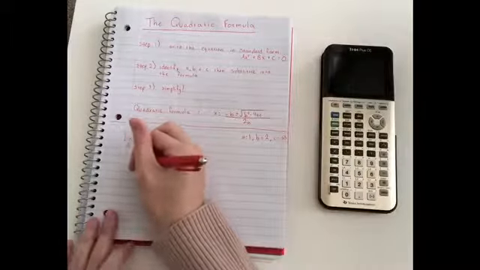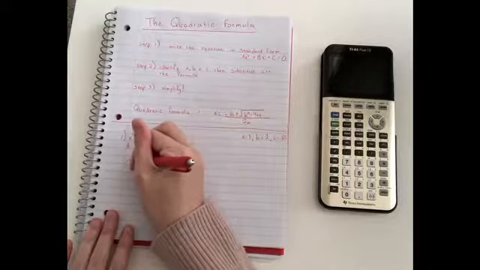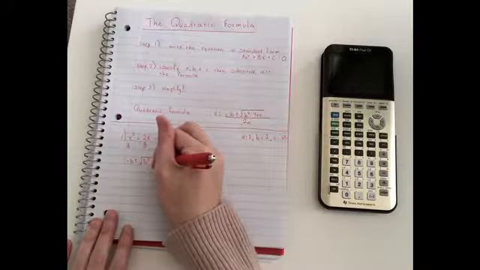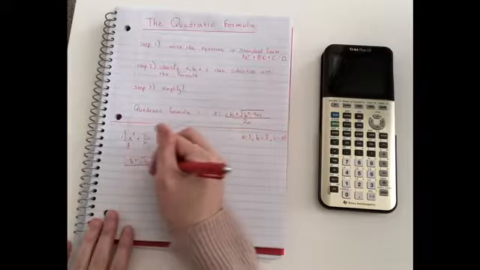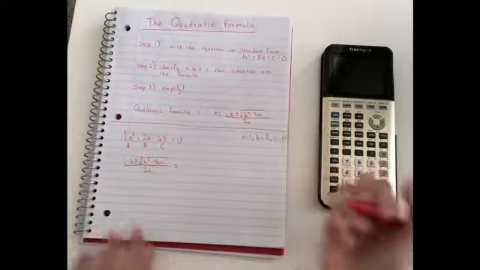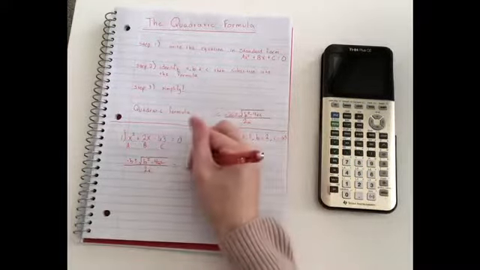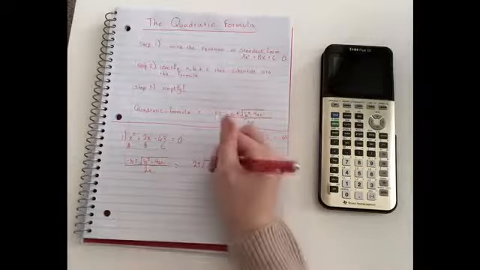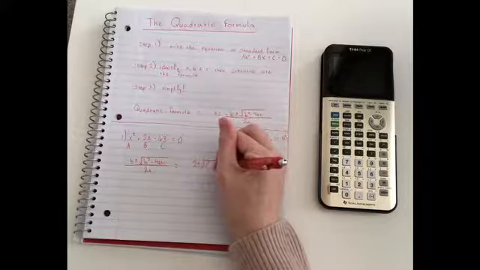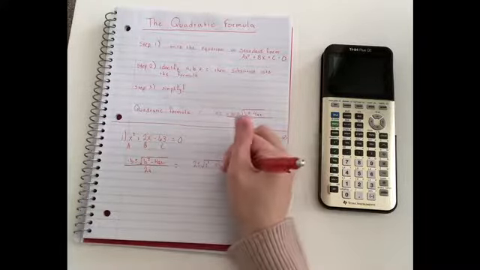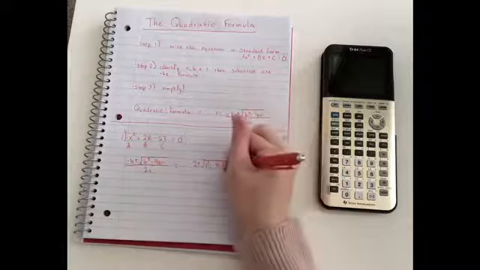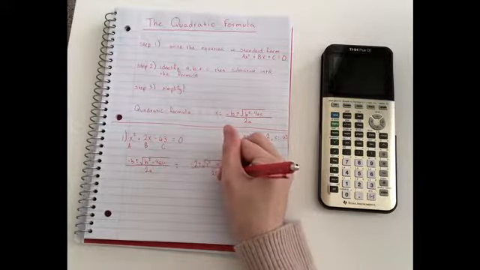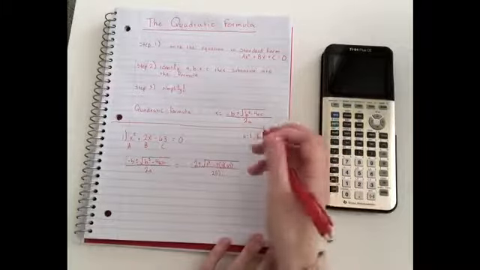So I'm going to write the formula, which is negative b plus or minus the square root of b squared minus 4ac, over 2a. So now I'm just going to plug it in. So we have a negative b, so negative 2 plus or minus the square root of 2 squared minus 4. A is 1, c is negative 63, and over 2 times 1. Okay, so we're going to simplify that a little further.